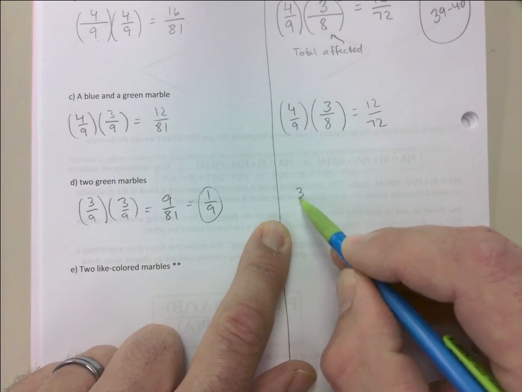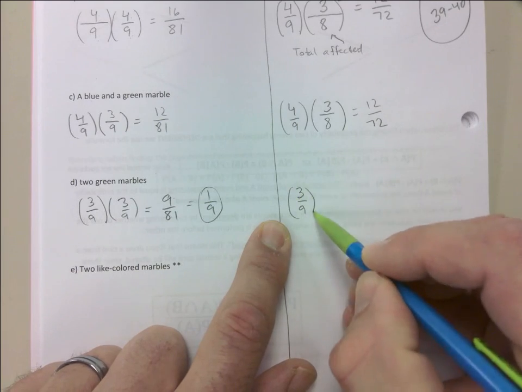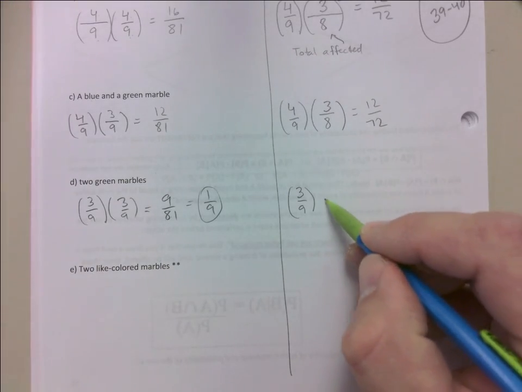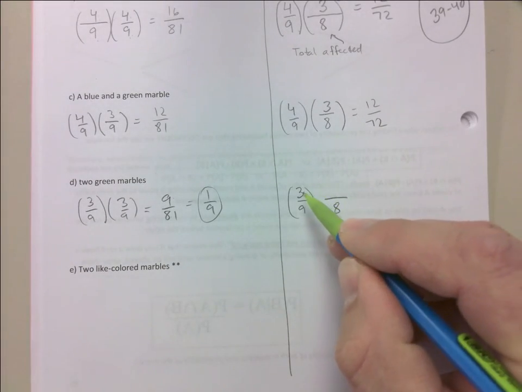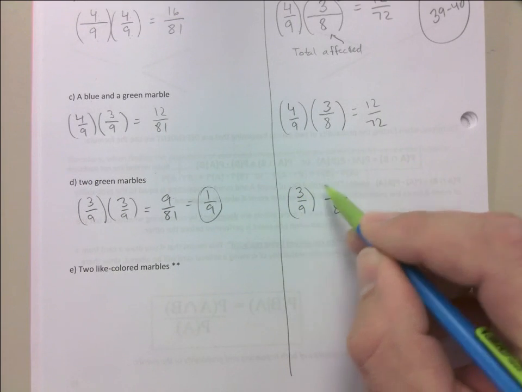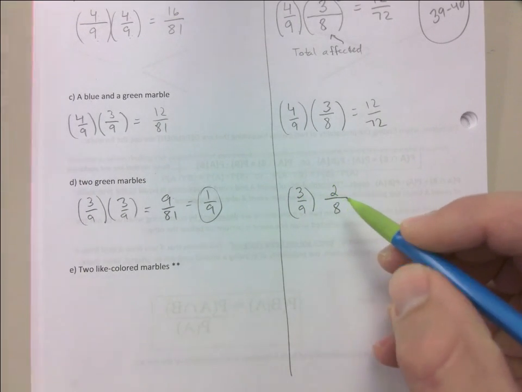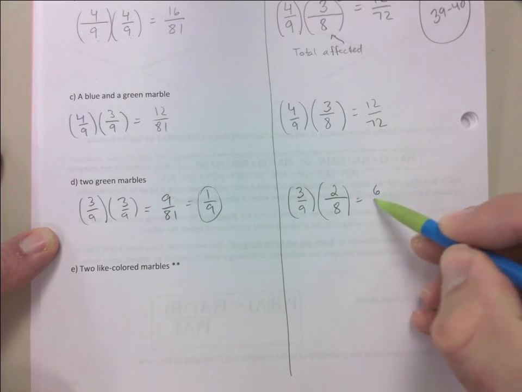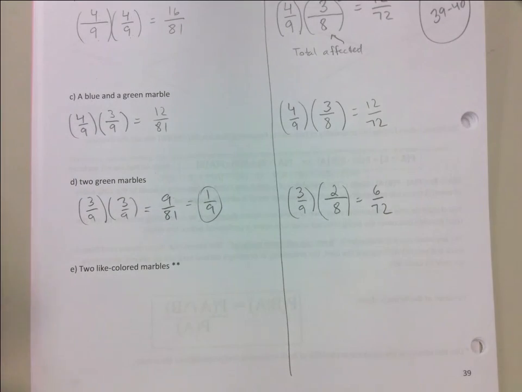2 green marbles here. We've got 3 out of 9 on our first draw. And then we're down to 8. And because we grabbed the green one first, we're now down to 2 green ones for our second draw. So 2 times 3 is 6, 9 times 8 is 72. Okay, so that's how that goes.